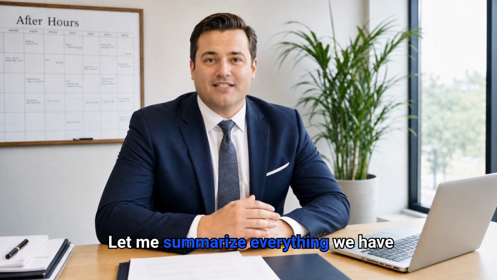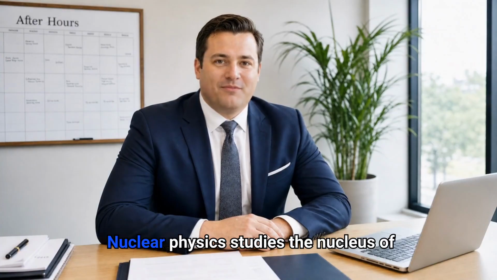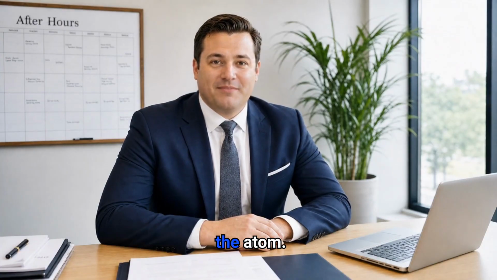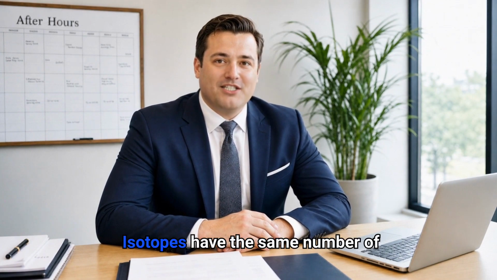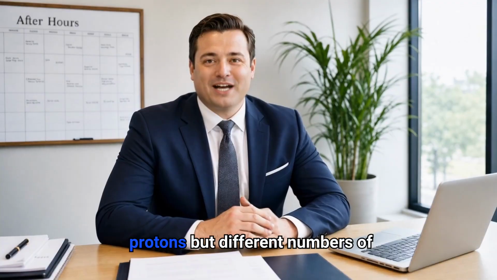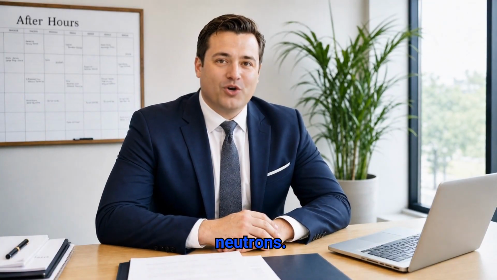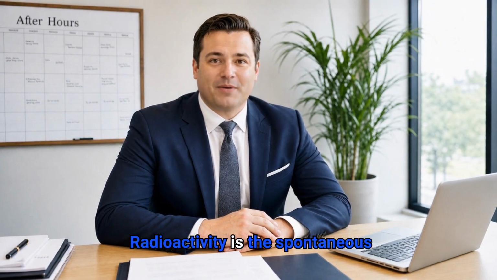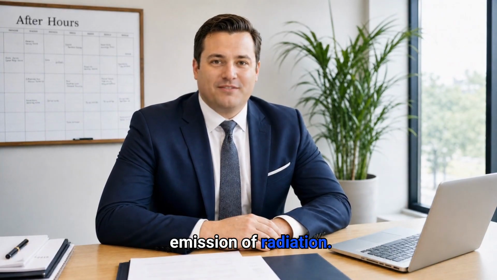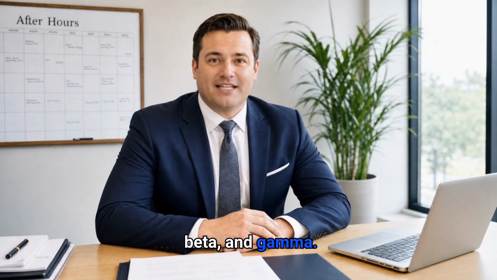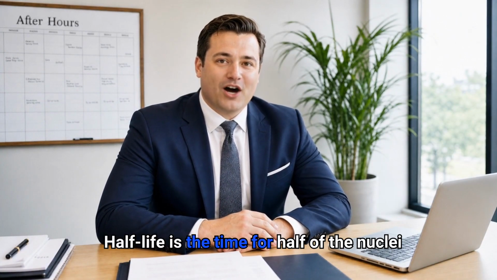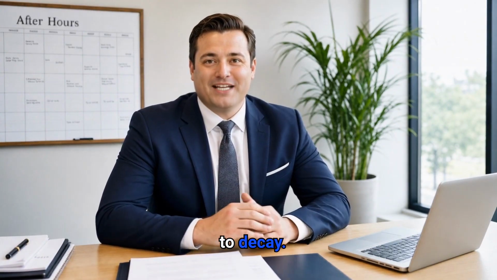Let me summarize everything we have covered today. Nuclear physics studies the nucleus of the atom. The nucleus contains protons and neutrons. Isotopes have the same number of protons but different numbers of neutrons. Radioactivity is the spontaneous emission of radiation. The three types of radiation are alpha, beta, and gamma. Half-life is the time for half of the nuclei to decay.